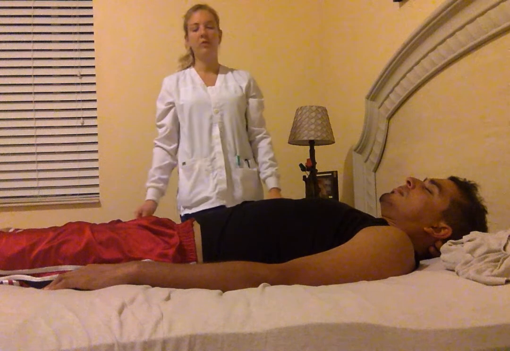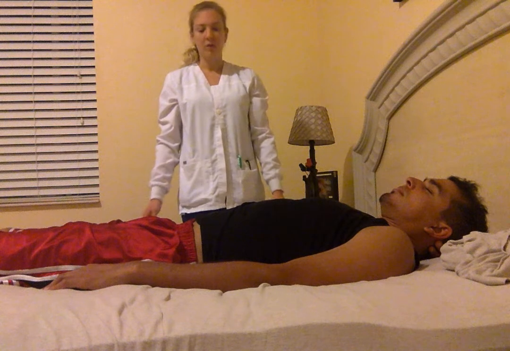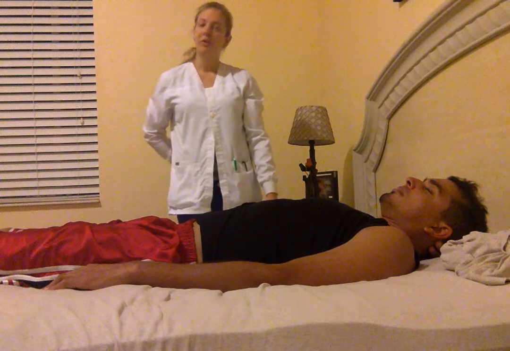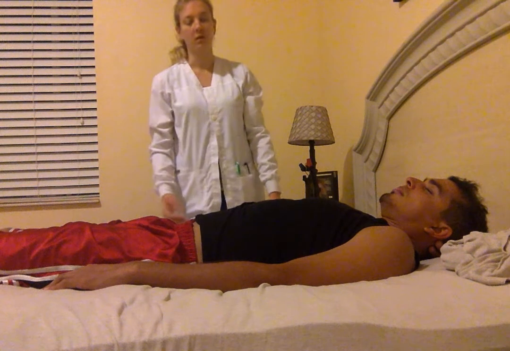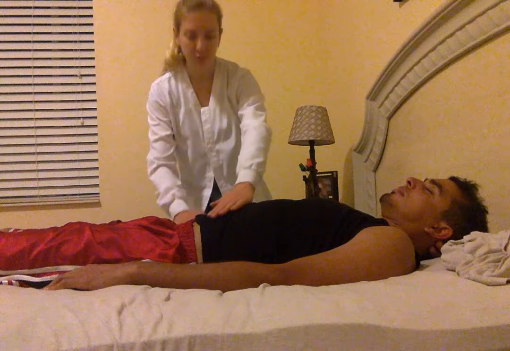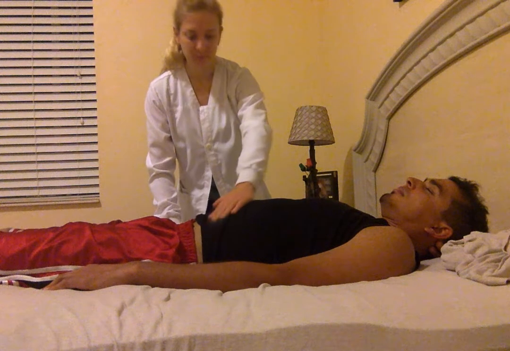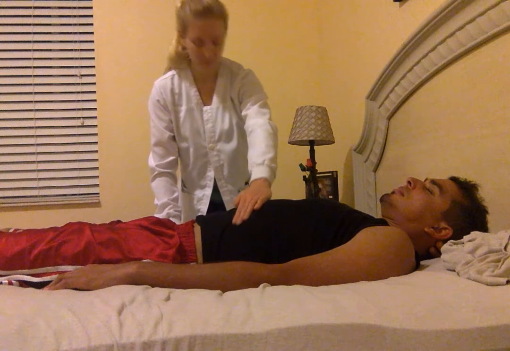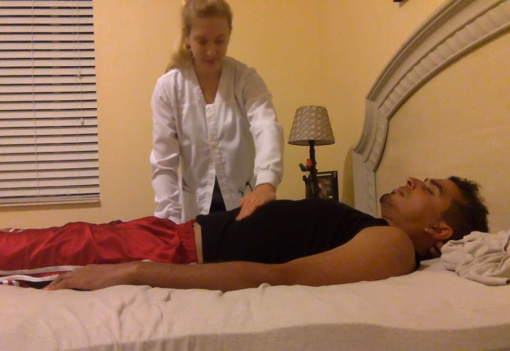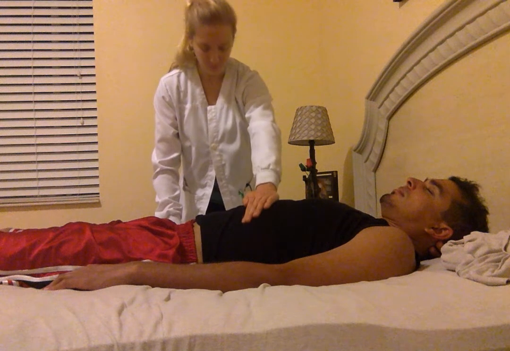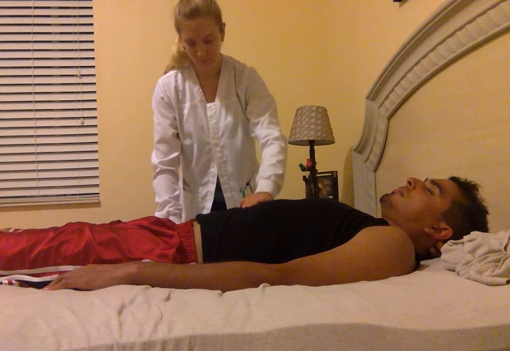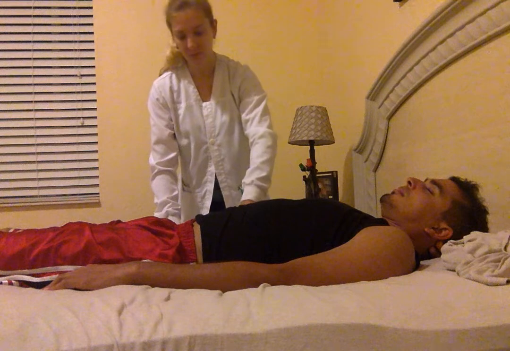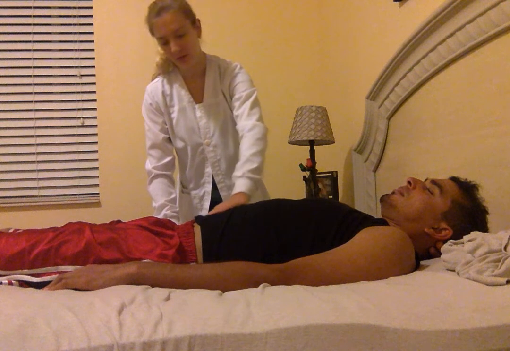Next, I'm going to move on to palpation. I'm going to start off with light palpation. Light palpation should not be more than 1 inch deep. I'm going to note any masses or pulsations. They should be relatively comfortable for the patient.